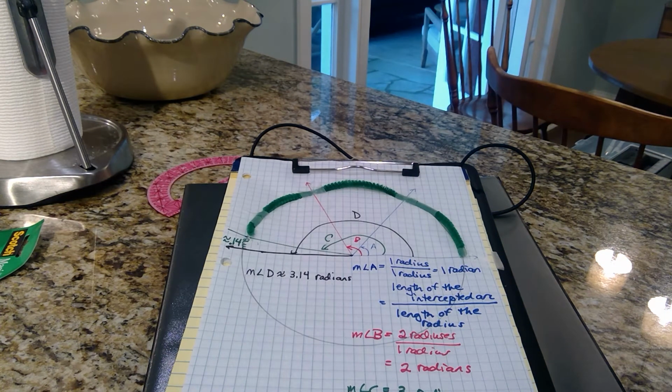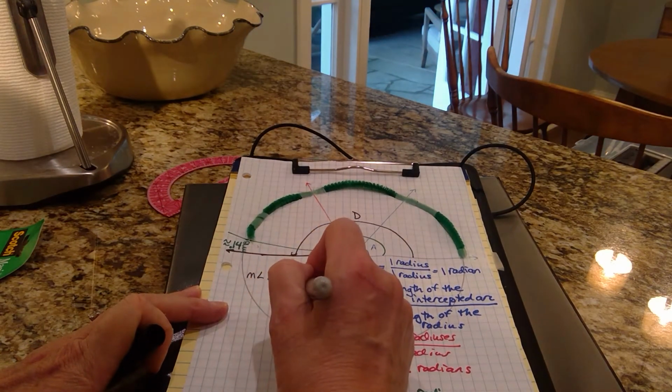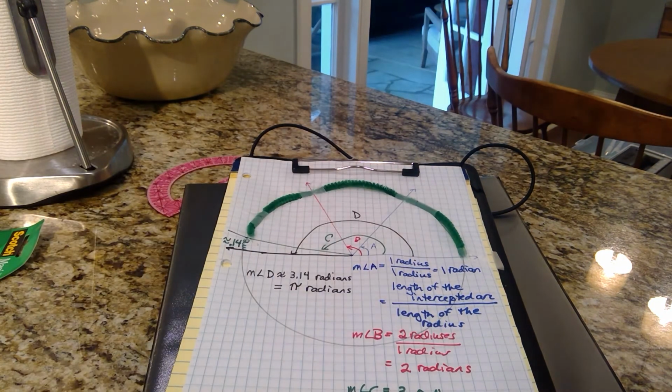And so it would be considered 3.14 radians. Well, in reality, it's exactly equal to pi radians. You remember how pi is about 3.14?